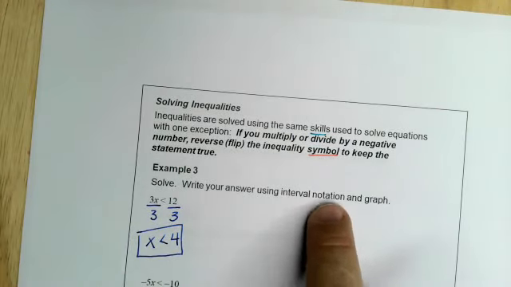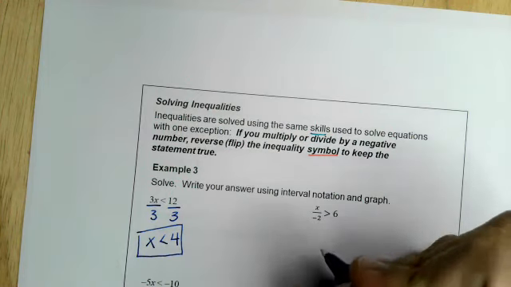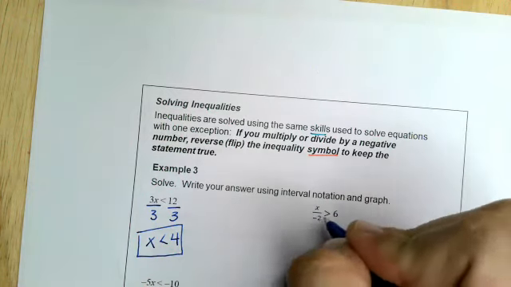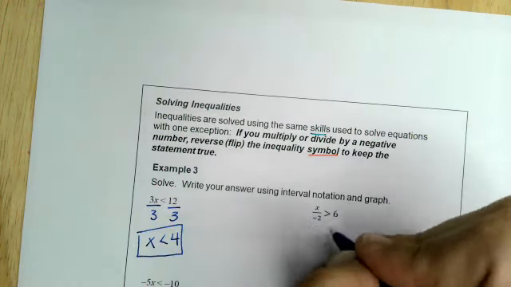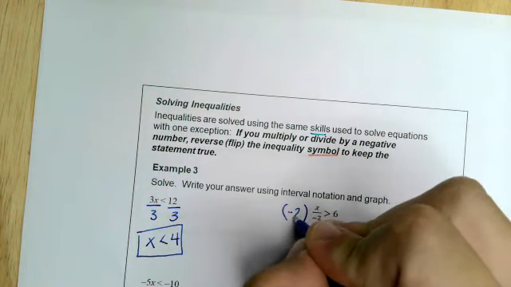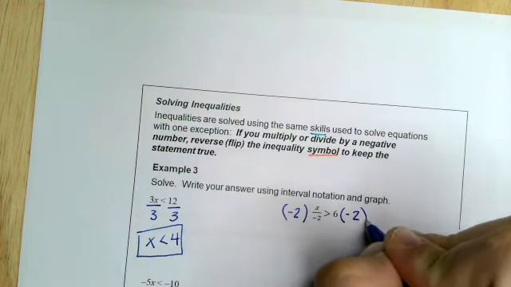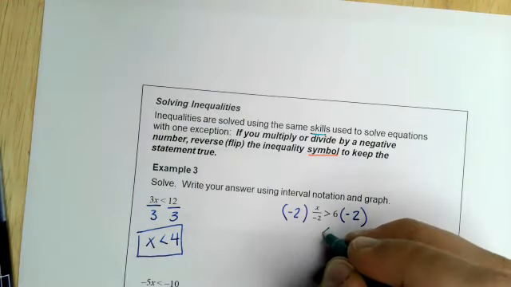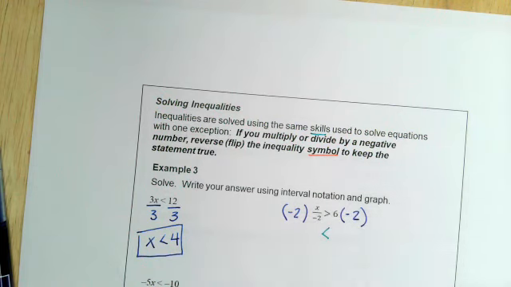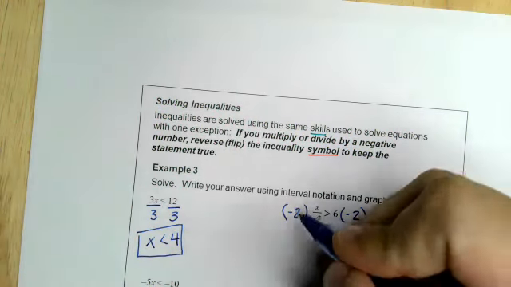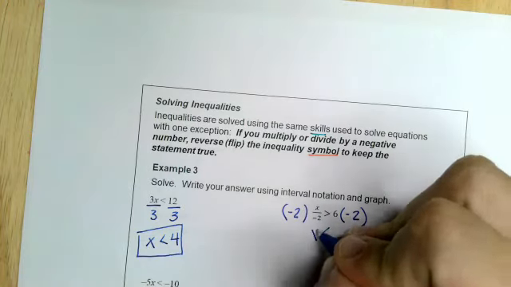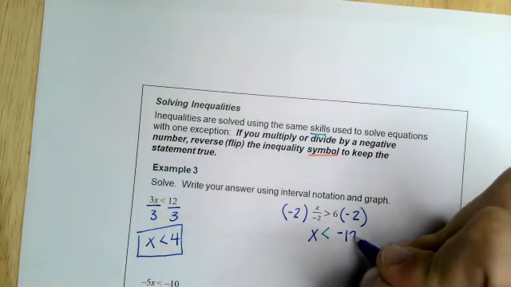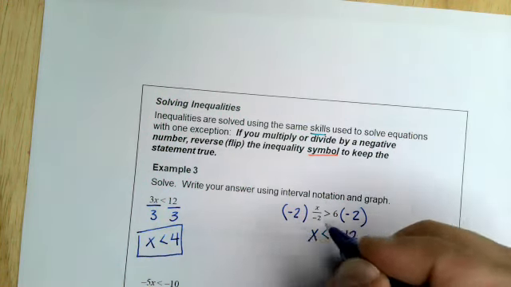X divided by negative 2 is greater than 6. I want x alone. It's being divided by negative 2, so I want to multiply it by the least common denominator. The least common denominator will be negative 2. Multiply everything by negative 2, so that means flip the sign, right? Very important to flip the sign because of those negative signs. Negative 2 divided by negative 2 just leaves me with x. 6 times -2 is -12. X is less than -12.